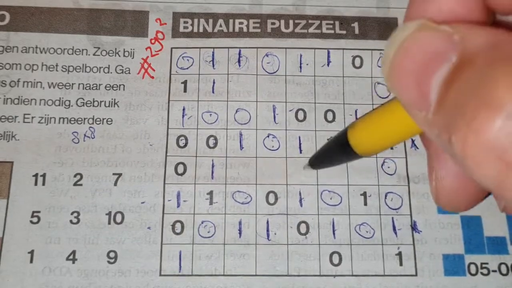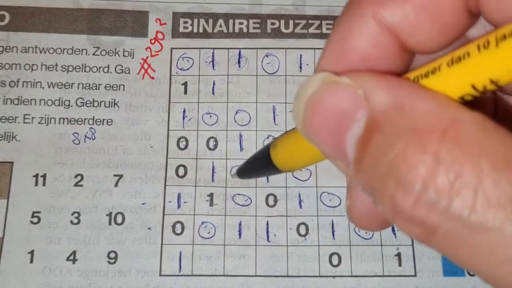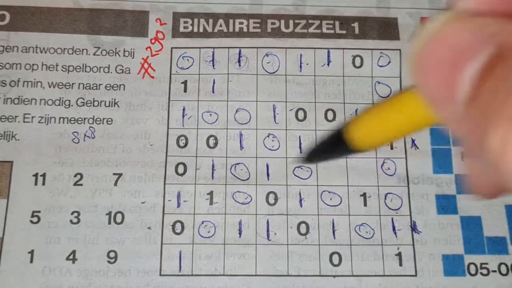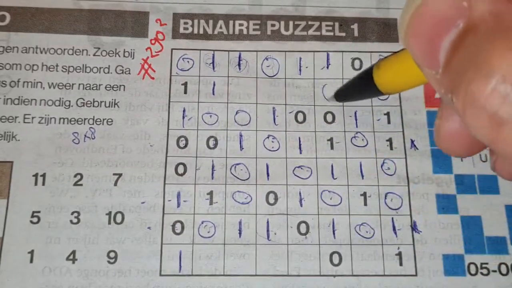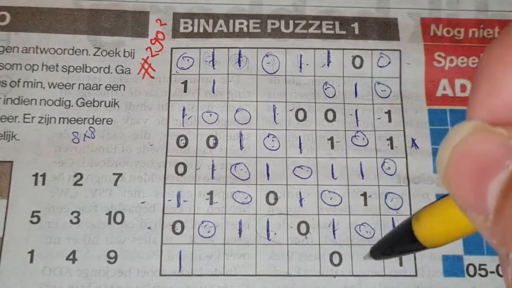Alright, between 2 1s comes an O. Between 2 O's comes an 1. Between 2 1s comes an O. 4 O's, so the rest are 1s. 4 1s, so the rest are O's. Between 2 O's comes an 1. 1, 2, 3, 4 1s, so the rest are O's.